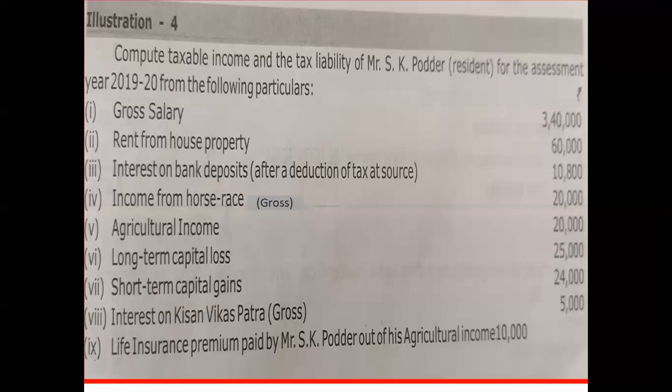Next, interest on Kisan Vikas Patra, gross. So they have given the income called interest on Kisan Vikas Patra. This amount can be taken to the 8th head, income from other sources, because we cannot take it for the first 4 heads of income.